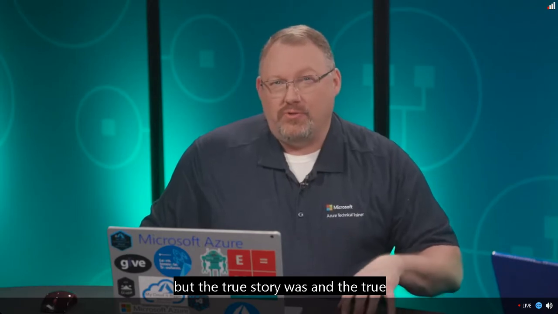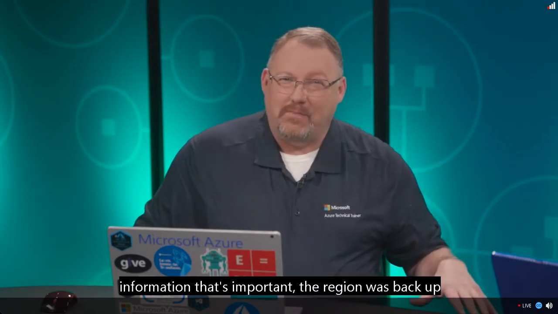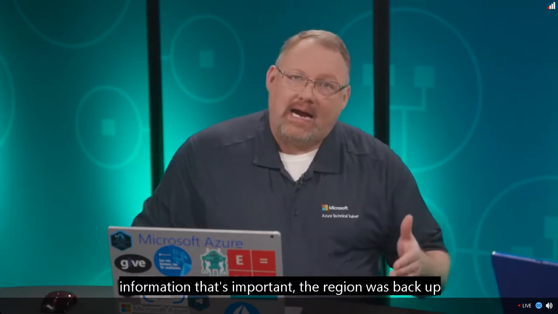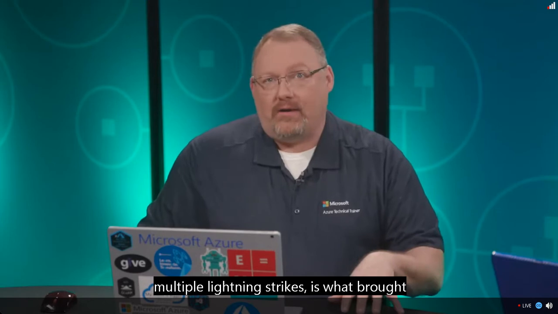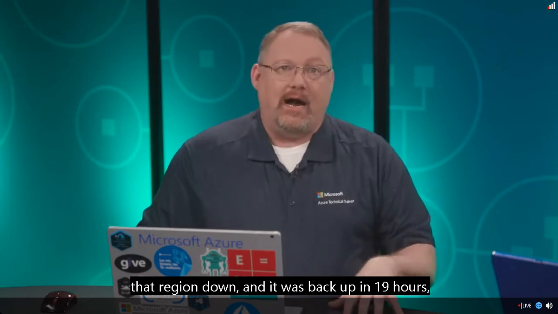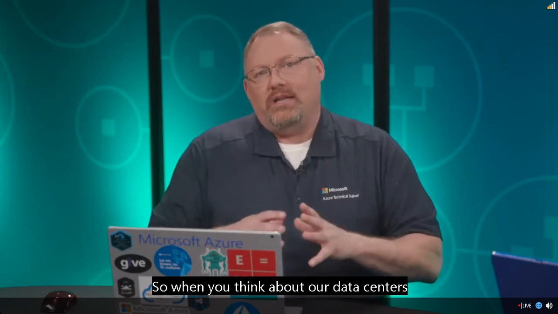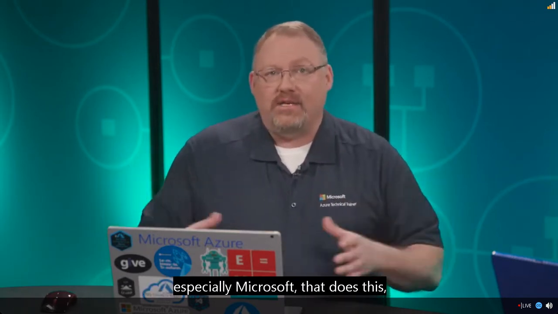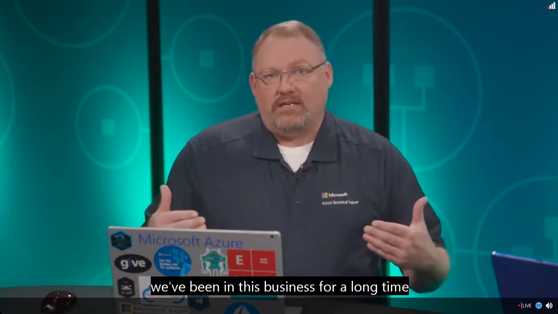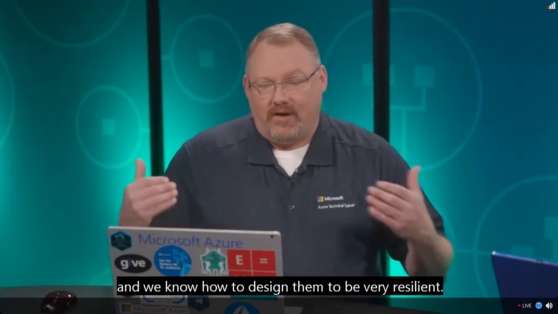A region was down for 19 hours, but the true story, and the true information that's important, is that the region was back up in 19 hours. And that region in question got hit by multiple lightning strikes, which is what brought that region down. And it was back up in 19 hours, fully functional. So when you think about our data centers, and you think about these global companies, especially Microsoft that does this, we've been in this business for a long time and we know how to design them to be very resilient.